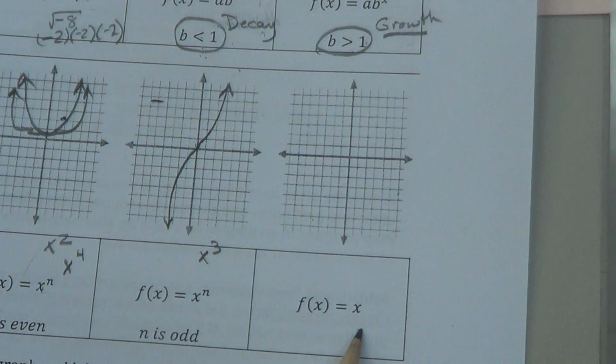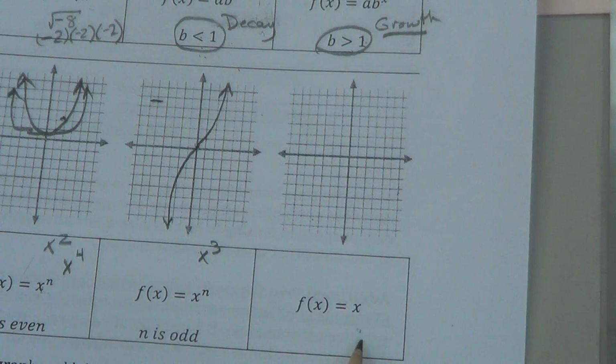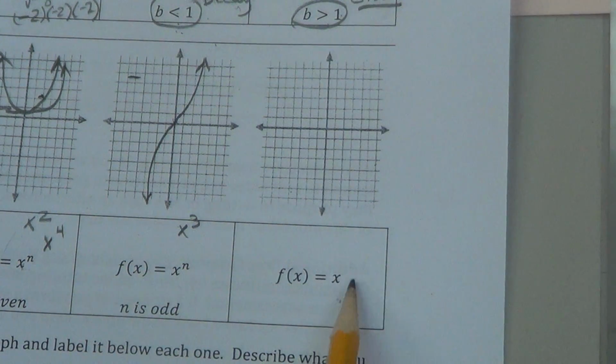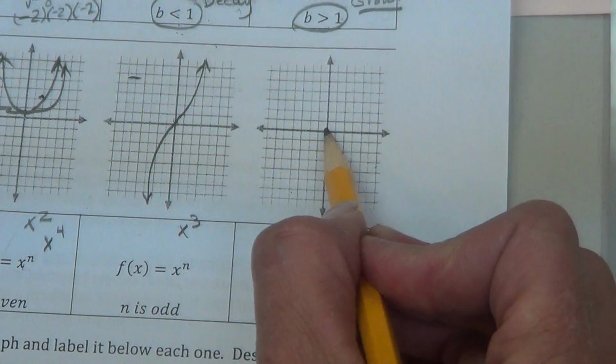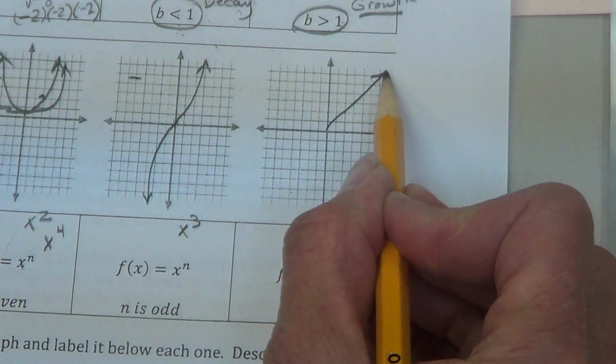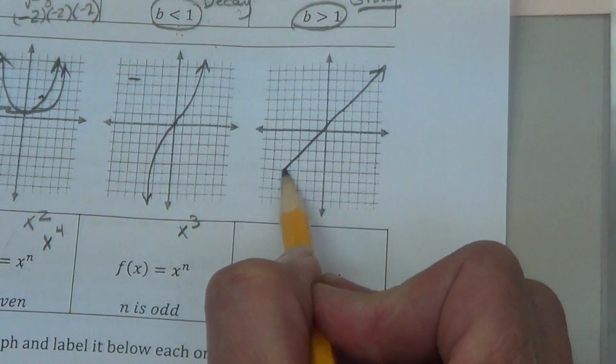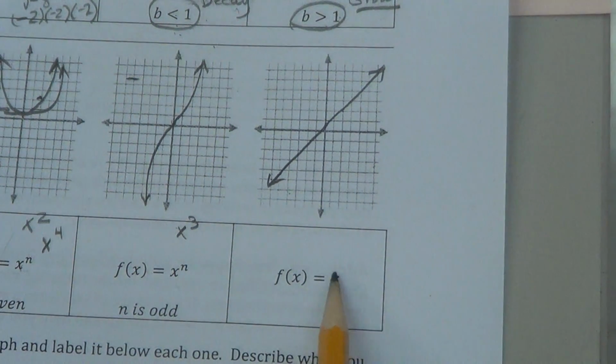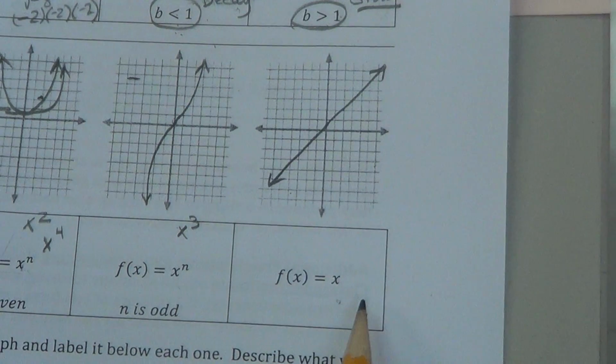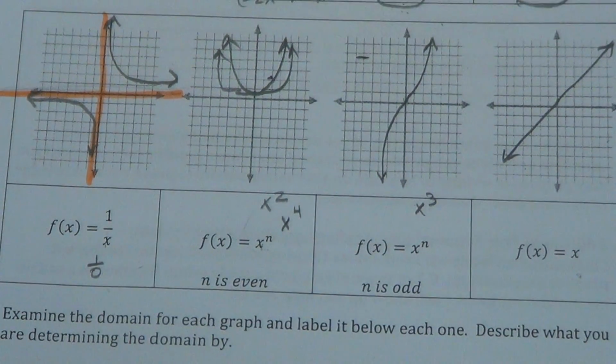This one is just a linear function. It has nothing around that x, and I wanted to remind you that we have a linear function when there's no variation to that x at all. It's just y equals x. That's a linear function. Now, talking about domain and range.